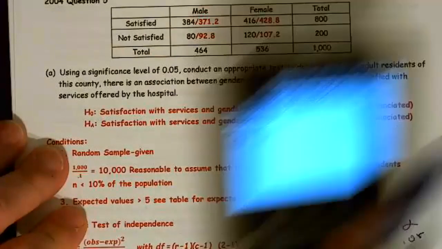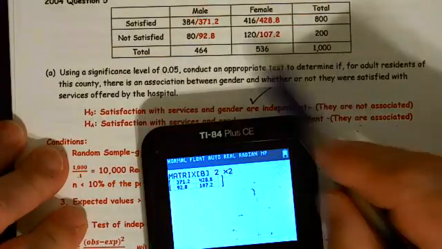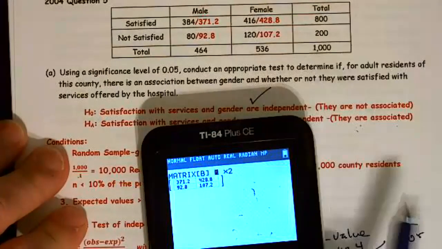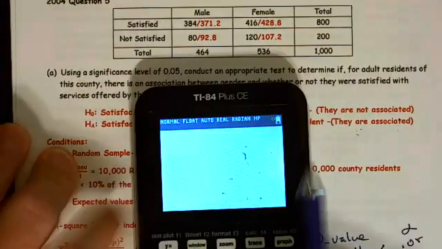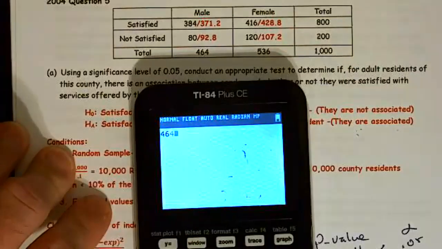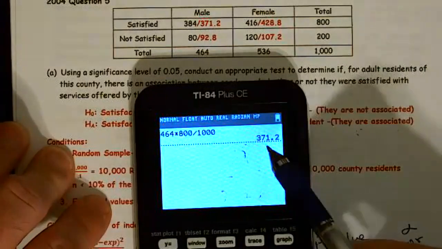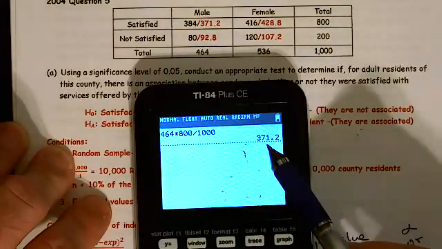Now, I was saying that I could actually calculate this by hand. I could have gone 464 times 800 divided by 1,000. So let's try that out. 464 times 800 divided by 1,000, and sure enough, I get 371.2.